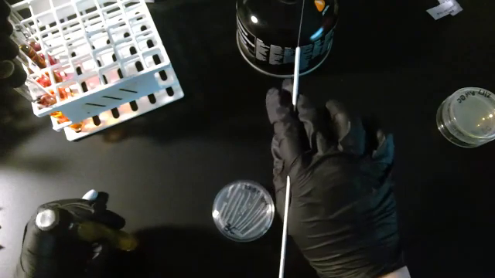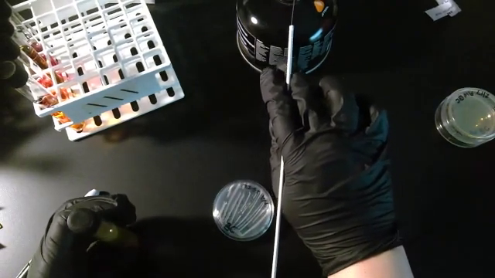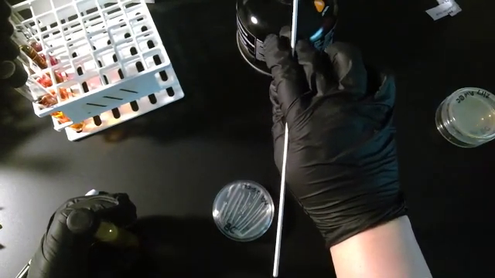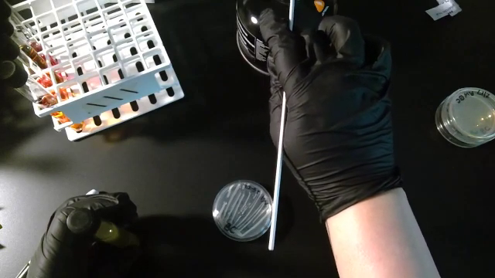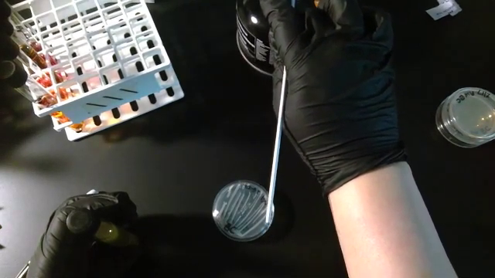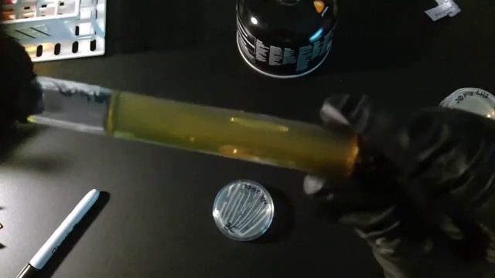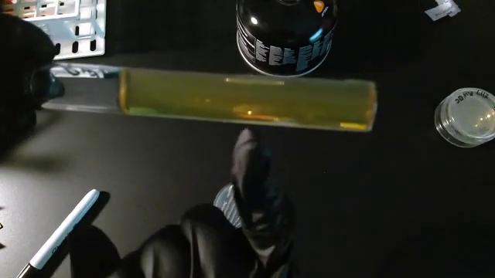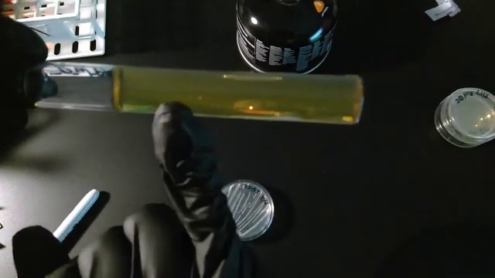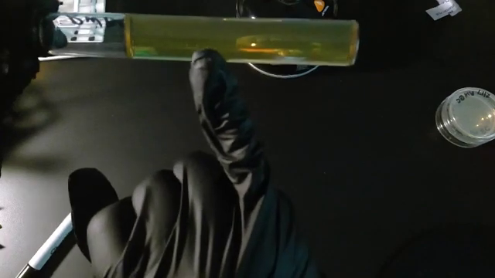You're going to flame and cool your needle, again all the way to the end, because you actually went into your tube. Right now, you can see that little line right there? You can see where I stabbed it.